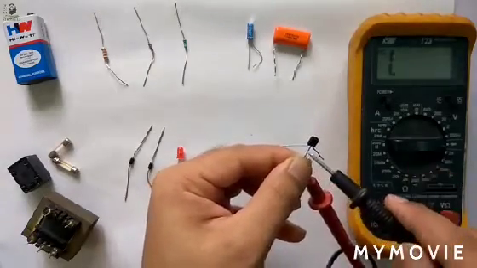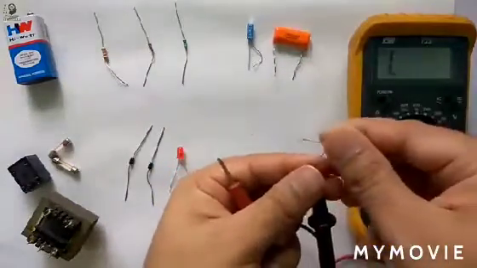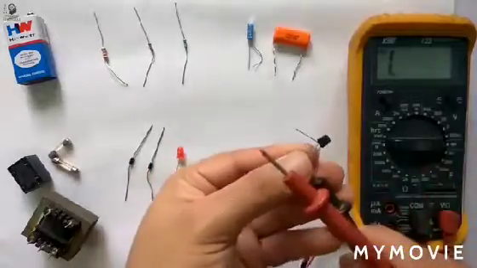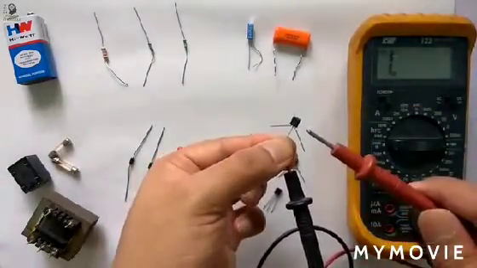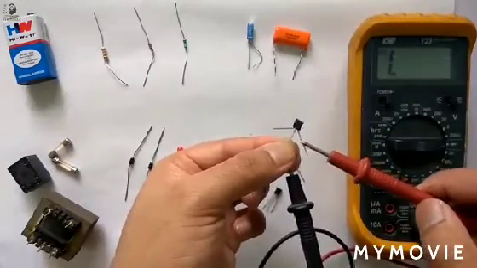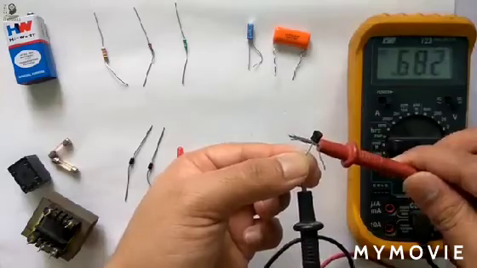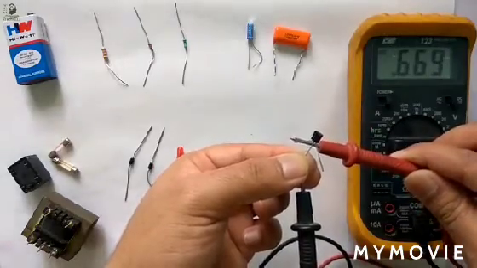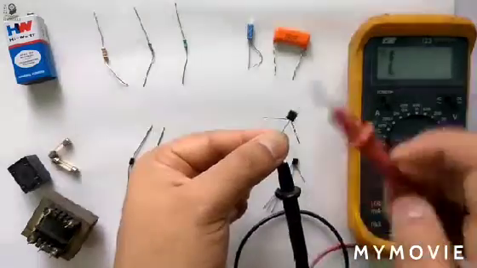The middle terminal is N. If I connect the black lead with the middle terminal for the same transistor, and I connect the red lead with the two side terminals, I will get a reading in both cases. You can see 0.6, and here you can see 0.6. So this is a PNP transistor.